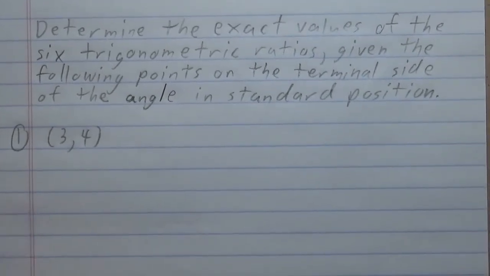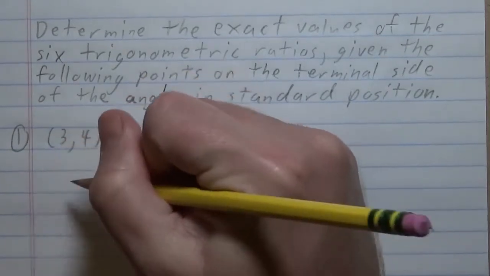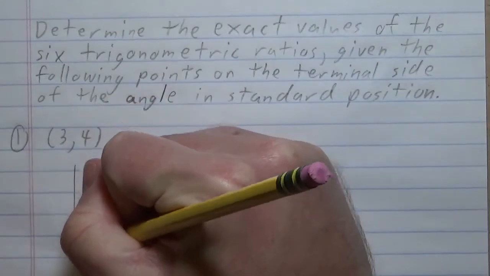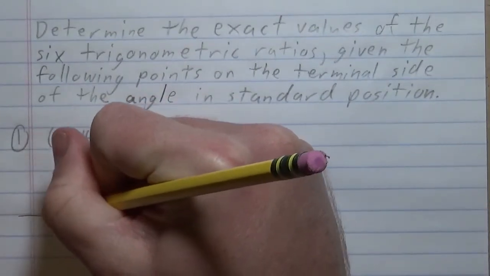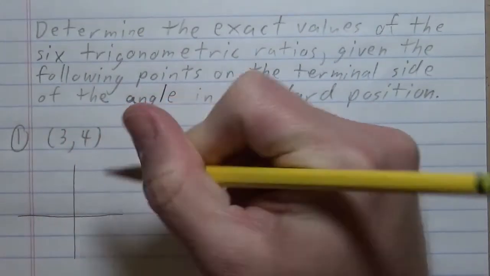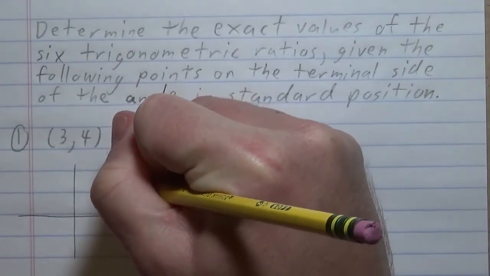So where is 3, 4? 3, 4 is going to be illustrated right about there.